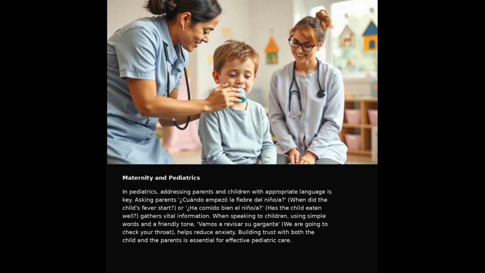In pediatrics, addressing parents and children with appropriate language is key. Asking parents, "¿Cuándo empezó la fiebre del niño A?" "When did the child's fever start?" or "¿Ha comido bien el niño A?" "Has the child eaten well?" gathers vital information. When speaking to children, using simple words and a friendly tone, "Vamos a revisar su garganta," "We are going to check your throat," helps reduce anxiety. Building trust with both the child and the parents is essential for effective pediatric care.